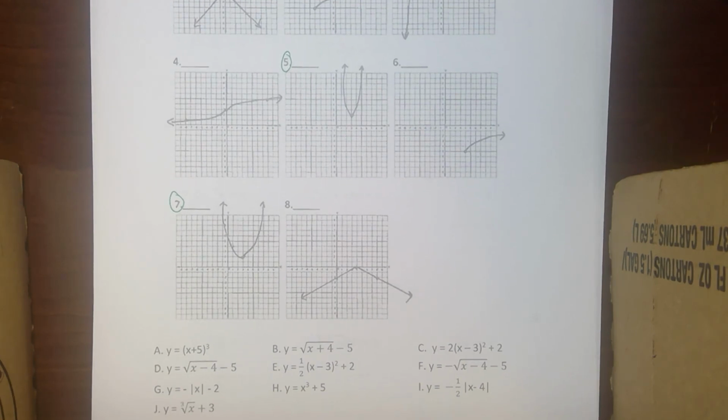And when I look through my list, I see that E is a squared function, and I see that C is a squared function, and that's it. Those are my only two quadratic equations. So those two are going to match with 5 and 7. Well, which one's which?